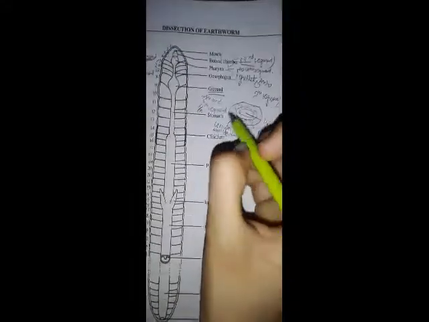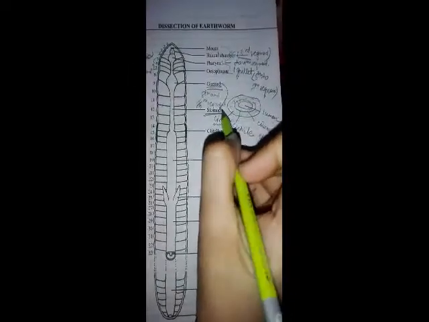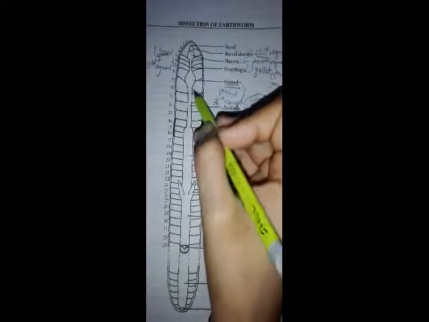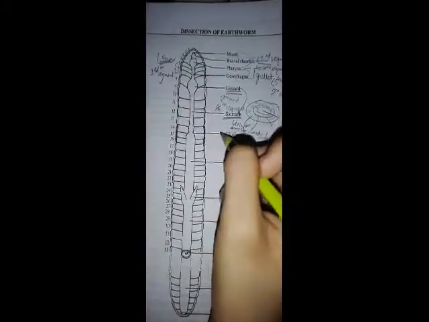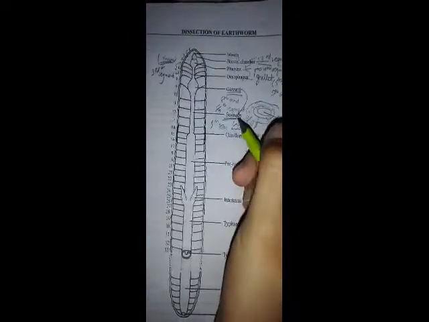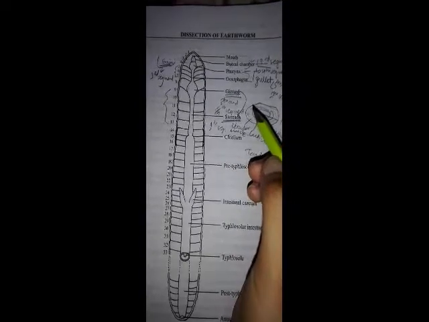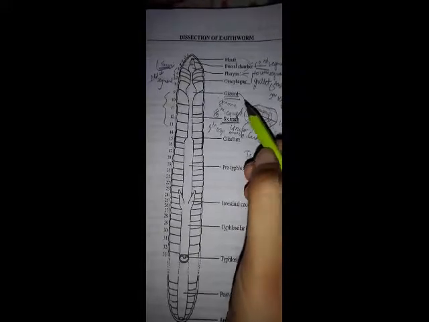Now the next one, the sixth, is the stomach. The gizzard leads into a short, narrow and straight tube, like that of the oesophagus, called the stomach. It extends from the 9th segment to the 13th segment. It has a sphincter, that is ring muscles, at both ends.